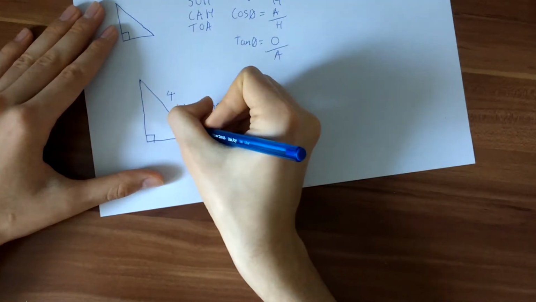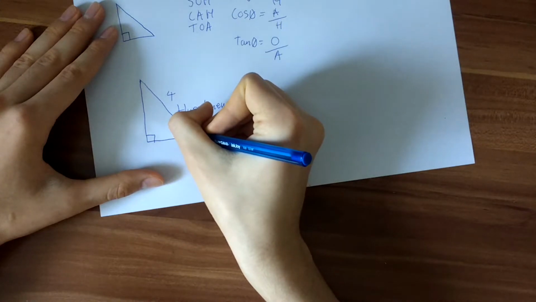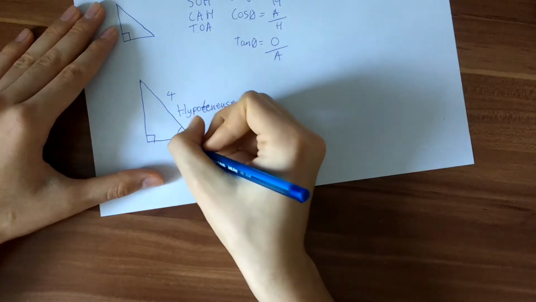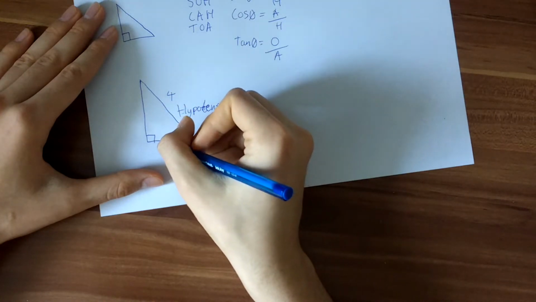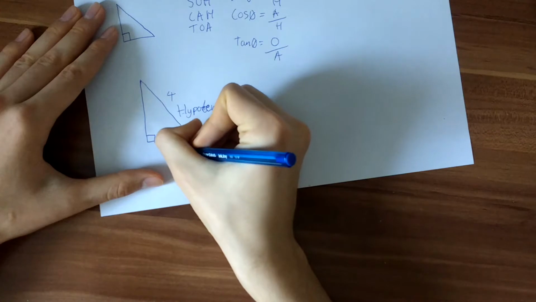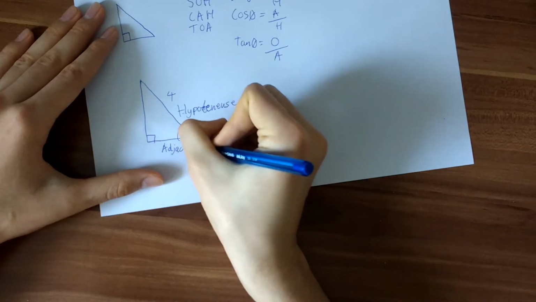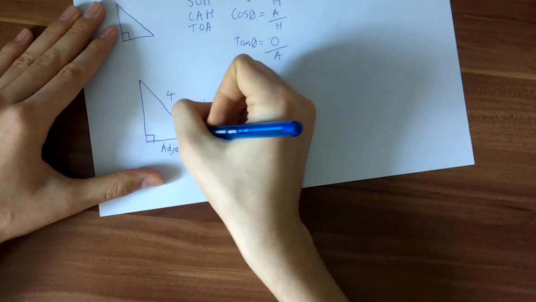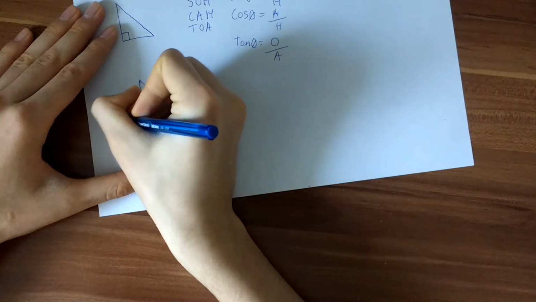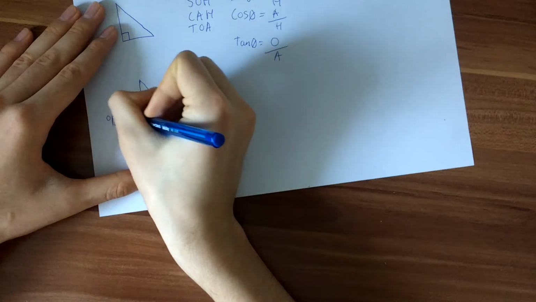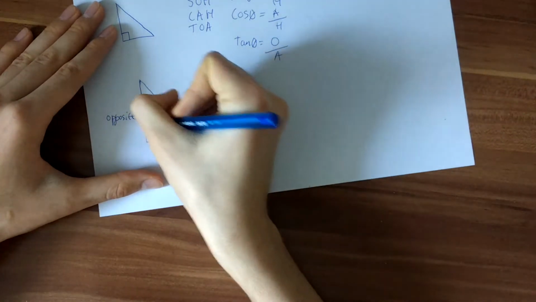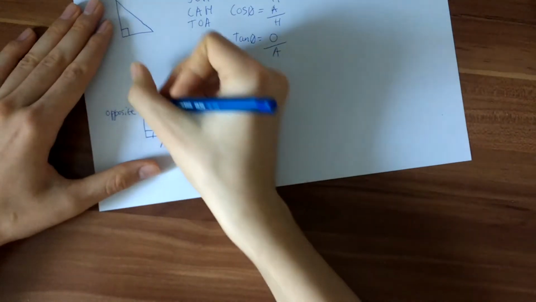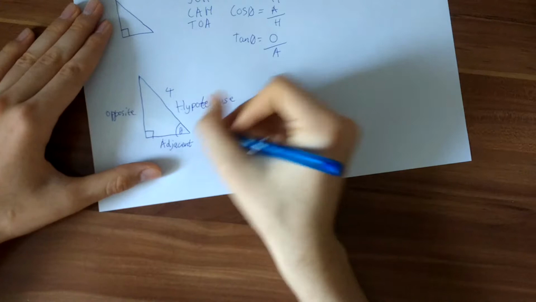So if we were trying to find this angle here, this angle would be theta, then we would call this side the adjacent, because it is adjacent to theta. Now this side over here would be called the opposite, because it's opposite theta.